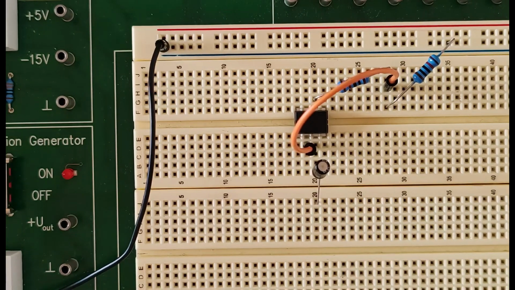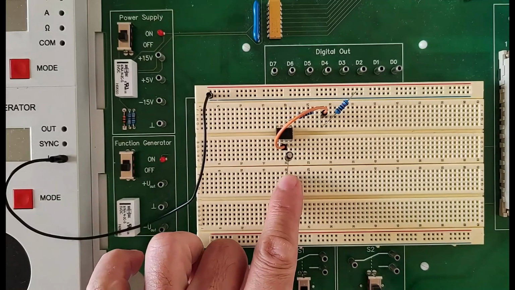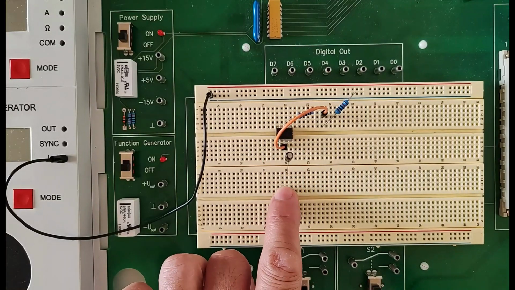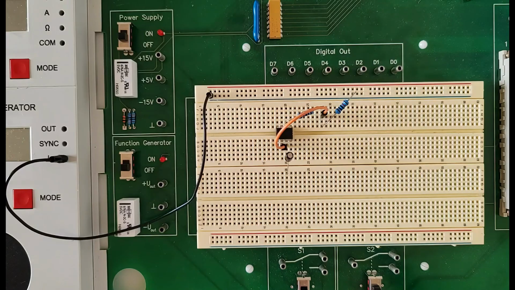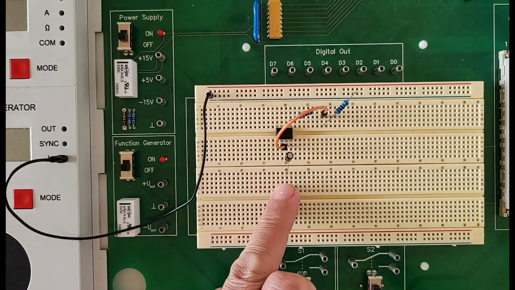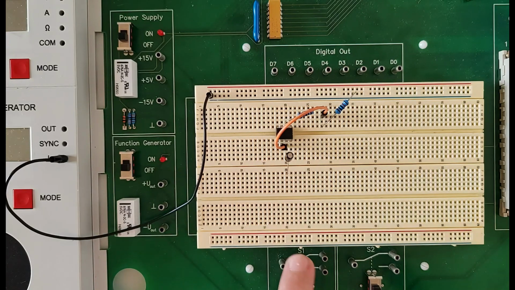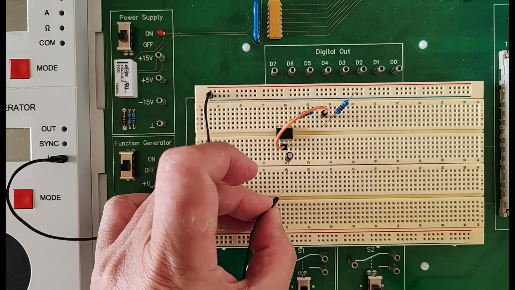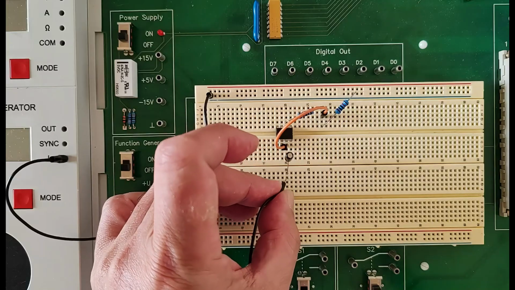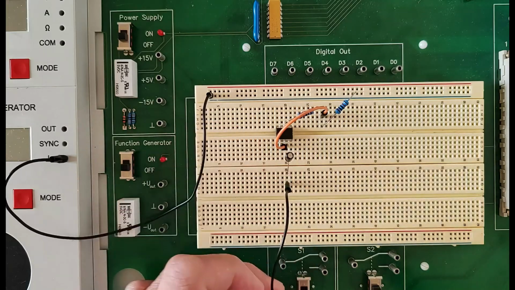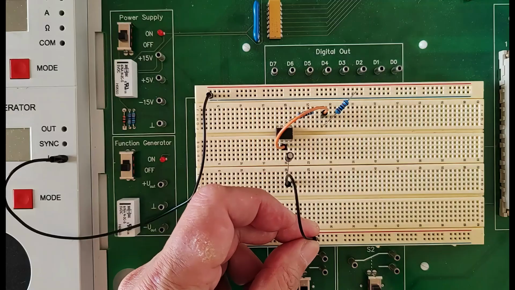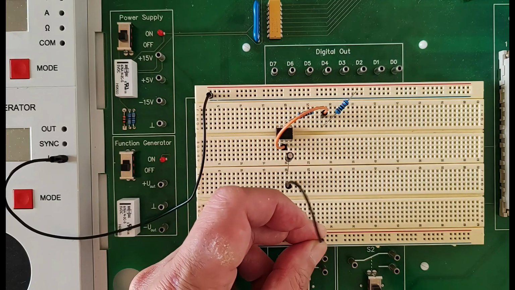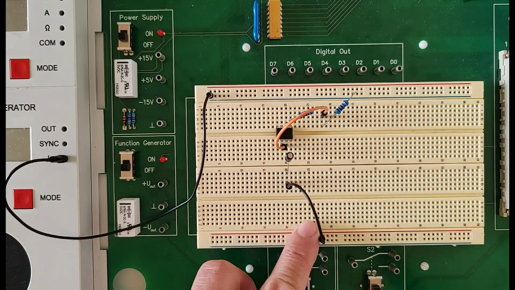Now, that leg, the positive terminal, okay? What I'll do, similar to what I did before, I'm going to connect that leg to a power rail. So using another jumper wire, I'm going to connect one jumper wire here, and I'm going to connect to a power rail here down. I'm going to use the red power rail here.